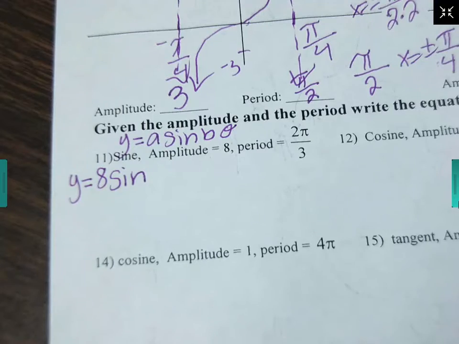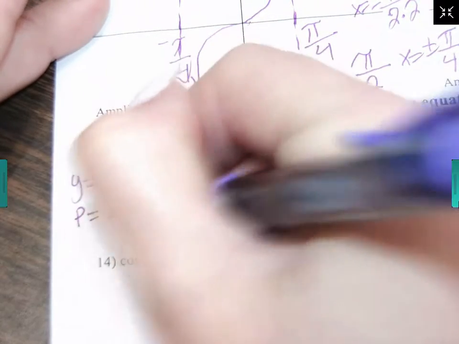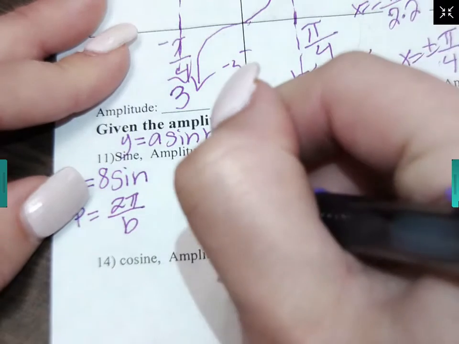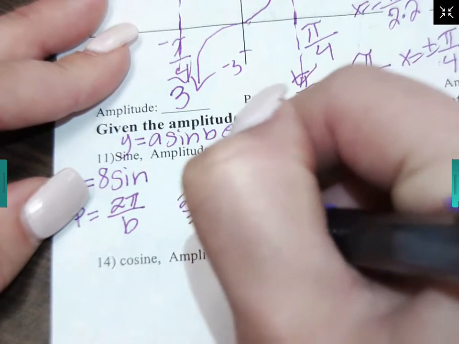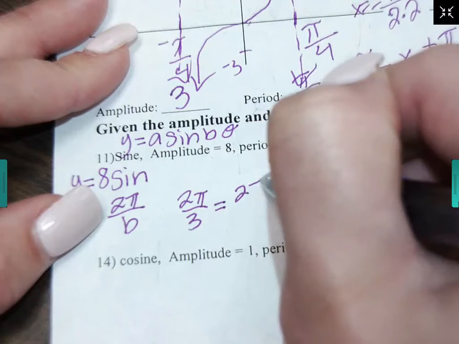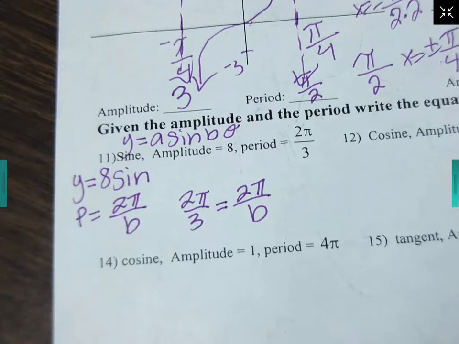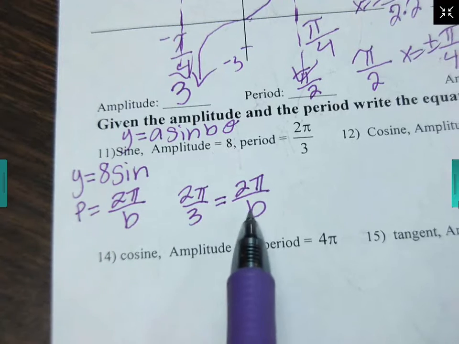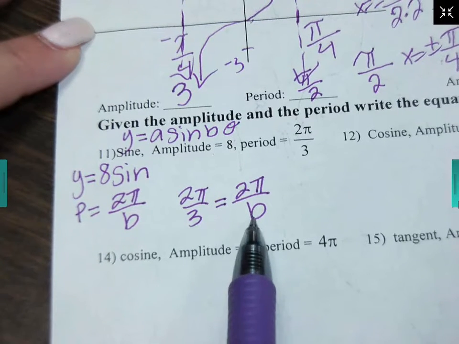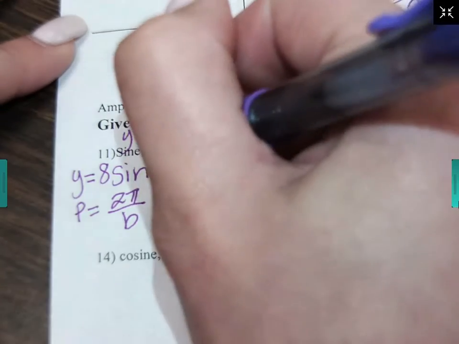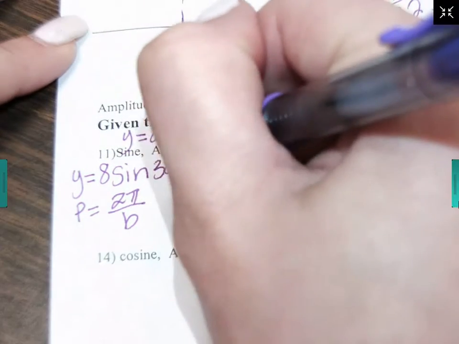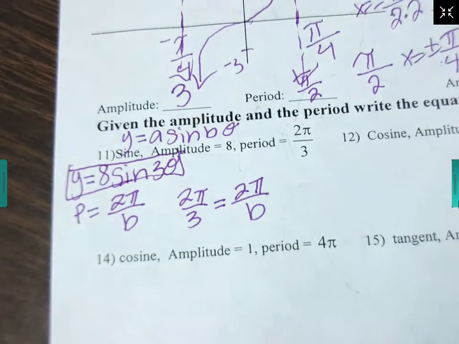How could we find b? It is 3, and yes, you're also right. We said our period is equal to 2 pi over 3. We know that the period is equal to 2 pi over b, right? Since our period is 2 pi over 3, we can set that equal to 2 pi over b and solve for b. But we don't even have to solve here, do we? We can just see that b would need to be 3 for these two to be equal. So this would be 3 theta. That's your answer.